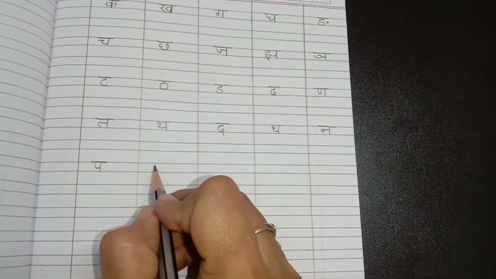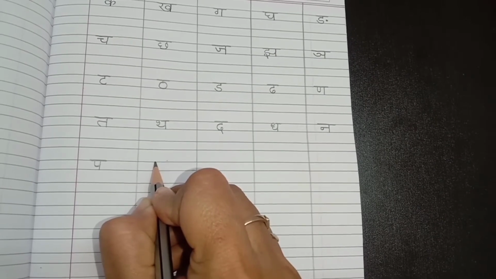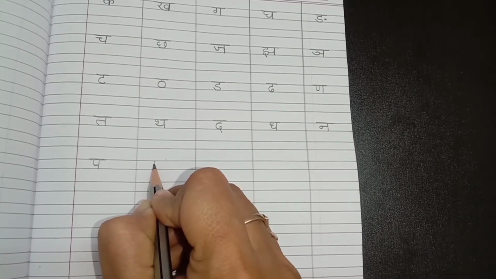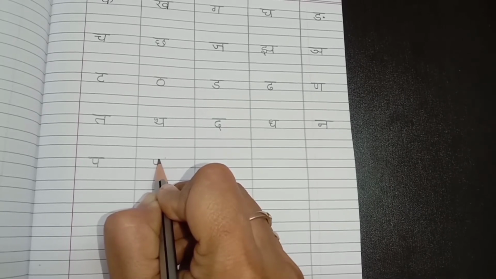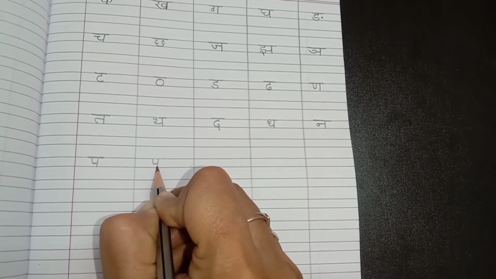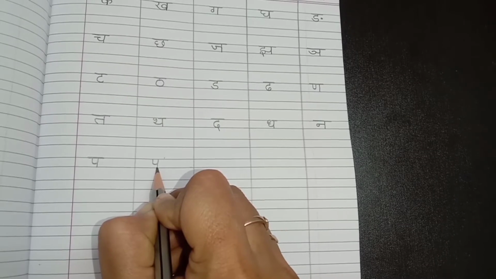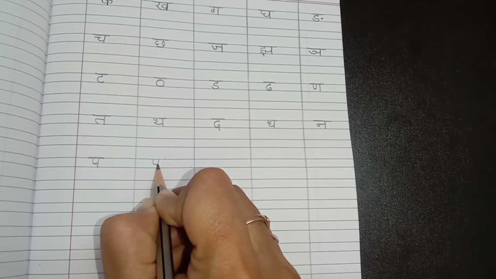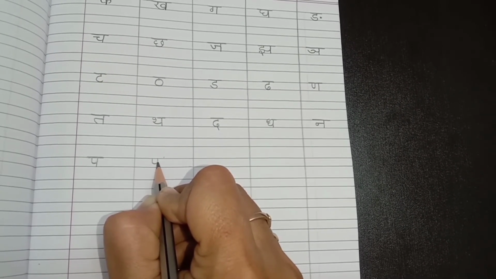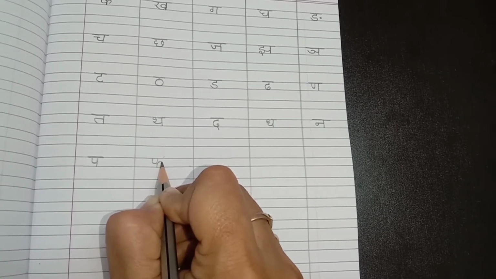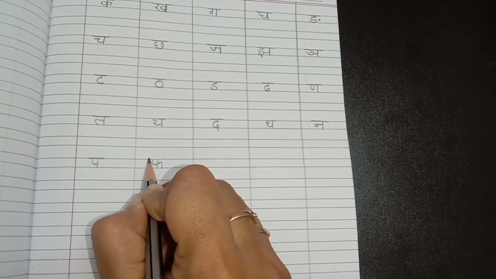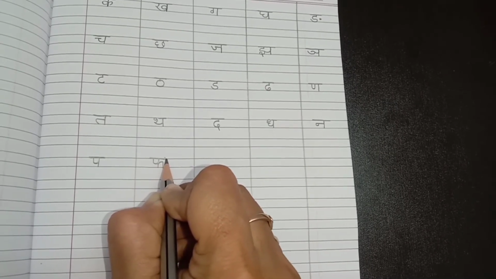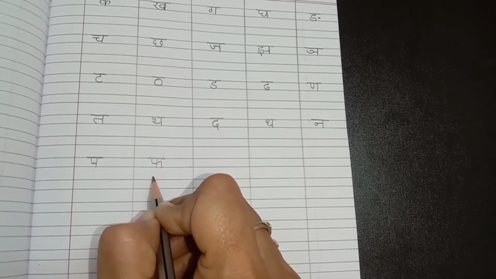For Vyanjan Fa, make a standing line, then make a curve between two lines, go up straight, touch the first line, come down straight, touch the second line. Then again go back on it till the middle of two lines, make a reverse curve and come down straight, touch the second line and make a shirorekha on first line. Vyanjan Fa.